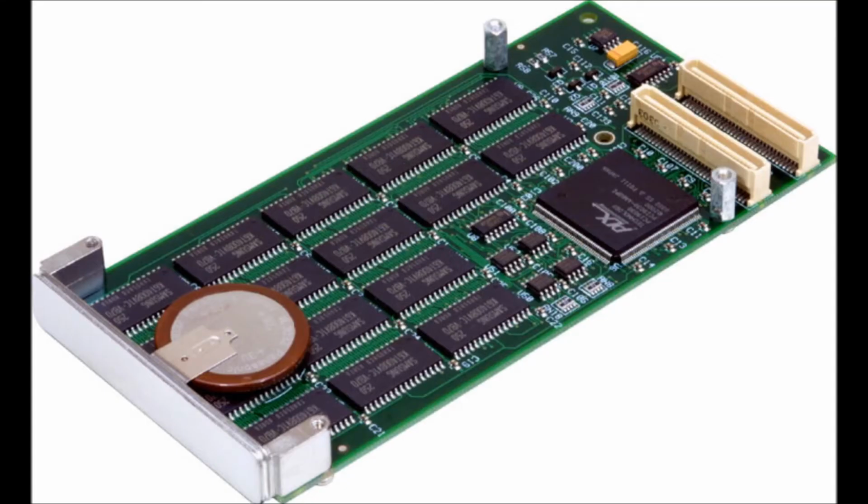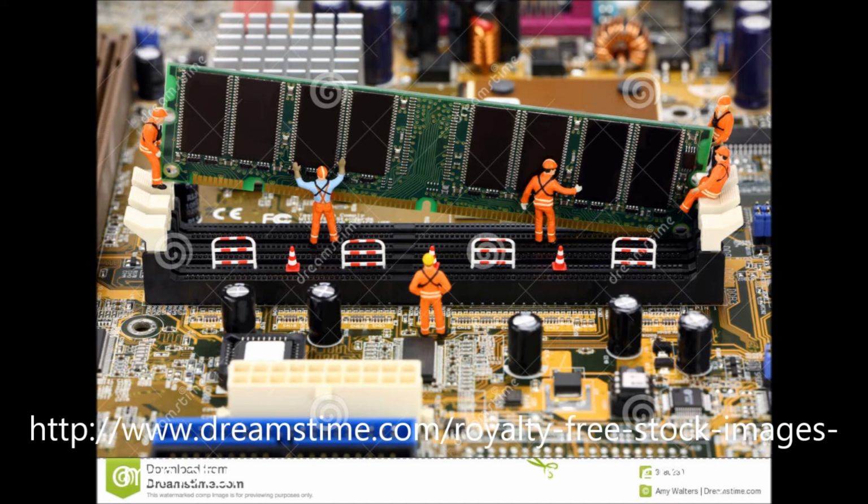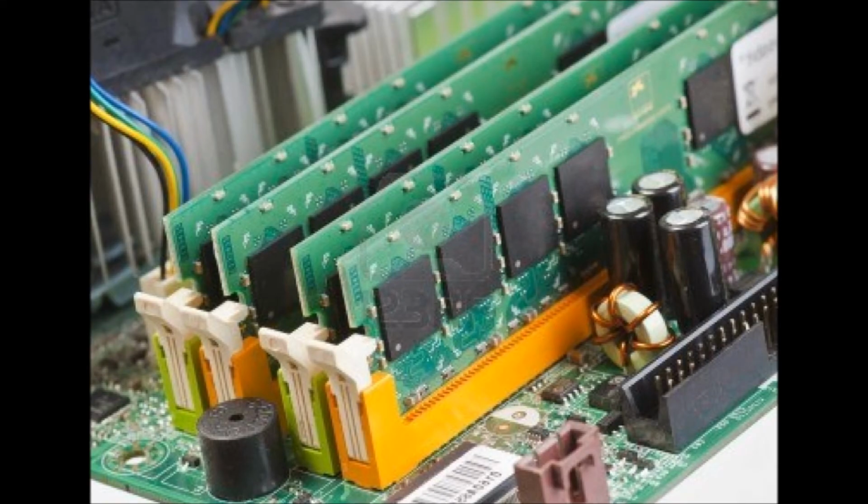Next component is the memory. Under memory are the two types, the RAM and the ROM. RAM, which is the random access memory or temporary memory, is the main memory of the computer. It consists of electronic components that store data including numbers, letters of the alphabet, graphics, and sound. Any information stored in RAM is lost when the computer is turned off.